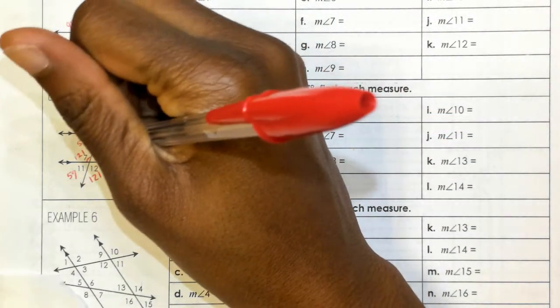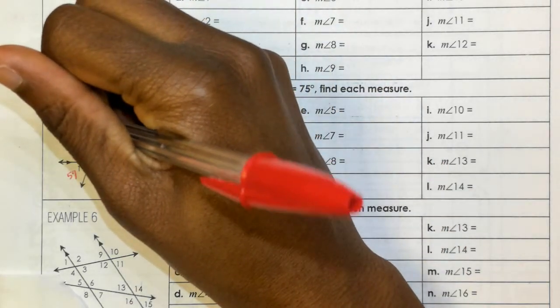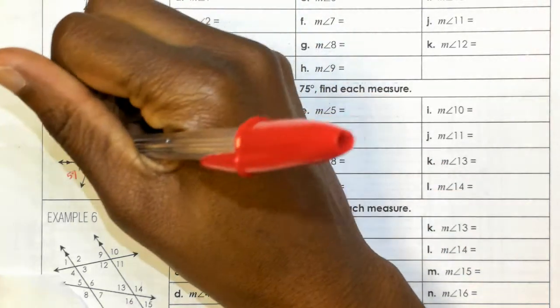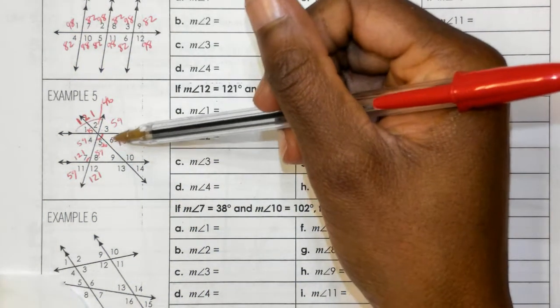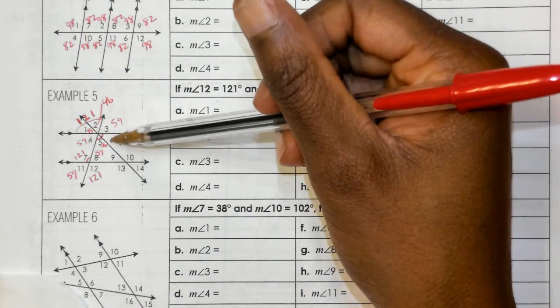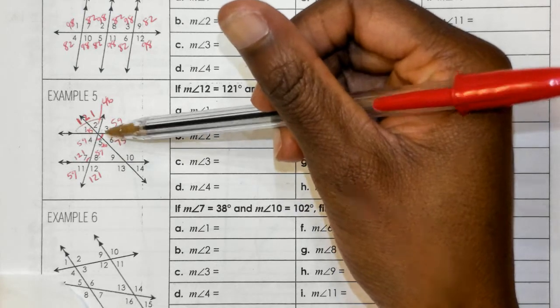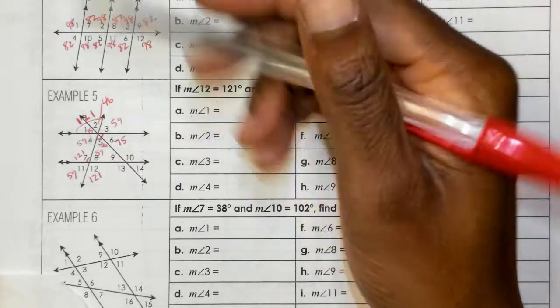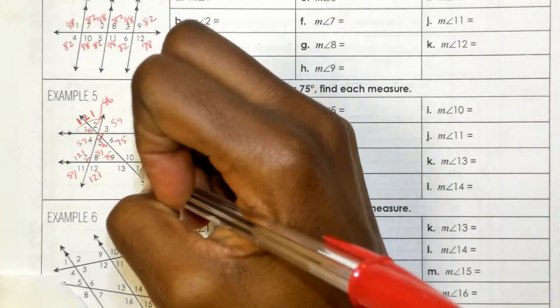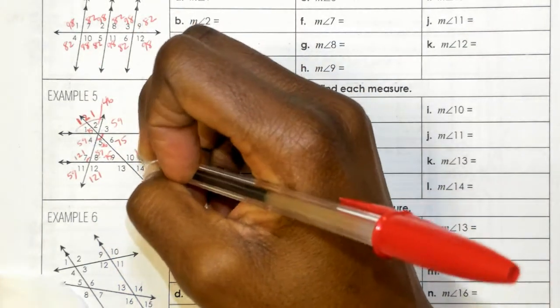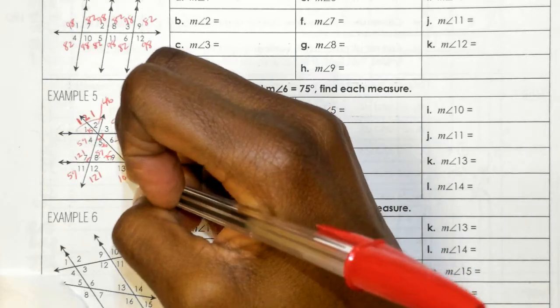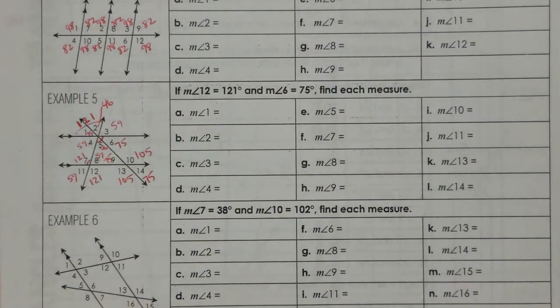I don't have much space to write these, but okay. Then the 75 is alternate interior to the 9 here. So these two are on this transversal crossing, so 75 should be 9. And then I can figure out everything else because the vertical are going to match, and then these are going to be their supplements. Okay, then you can fill everything else in.